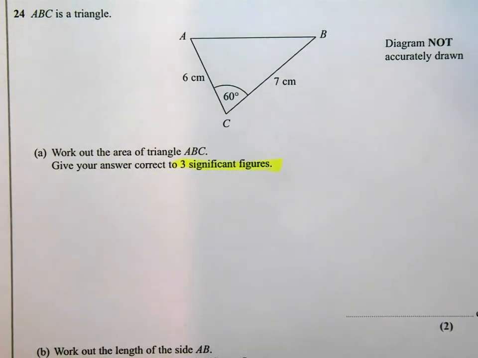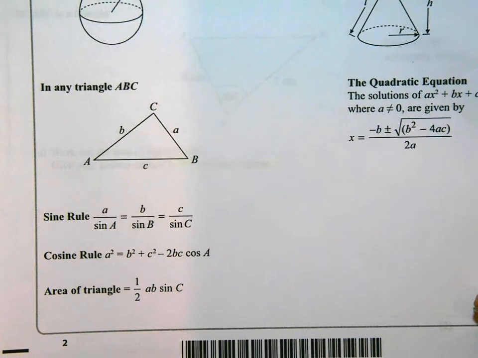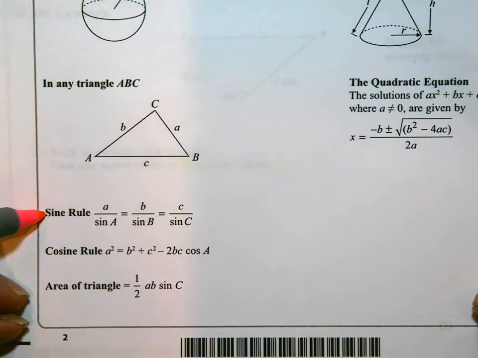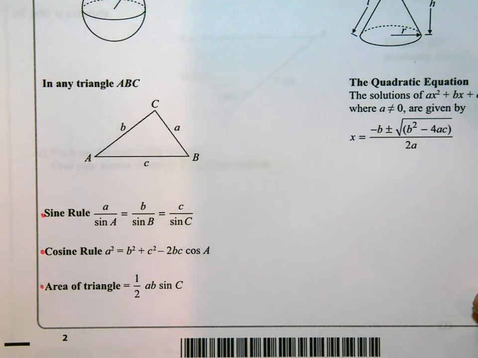Now, it wants us to work out the area of a triangle. We don't know the height. We know 2 distances and an angle, and straight away you should be thinking about the formula for working out the area of a triangle where you know 2 sides and the angle between them. If you don't remember it, go and check the formula sheet at the front of the answer booklet. In the formula sheet, in any triangle ABC, they've given you the sine rule, the cosine rule, and the area of a triangle.